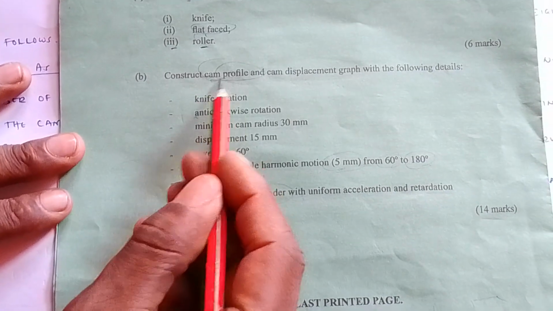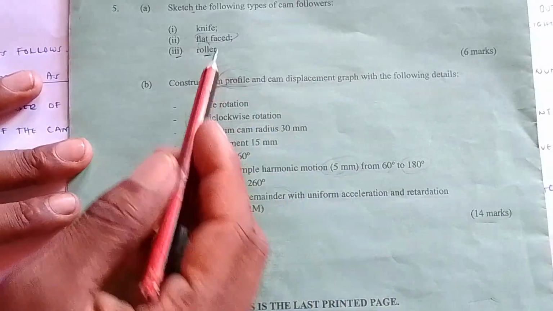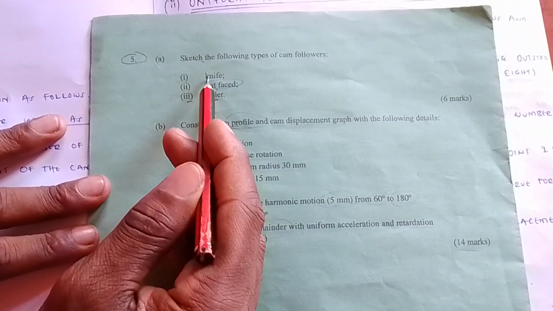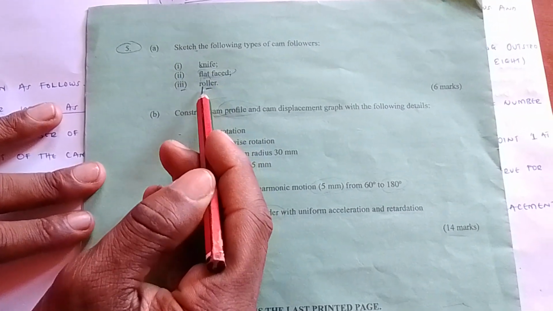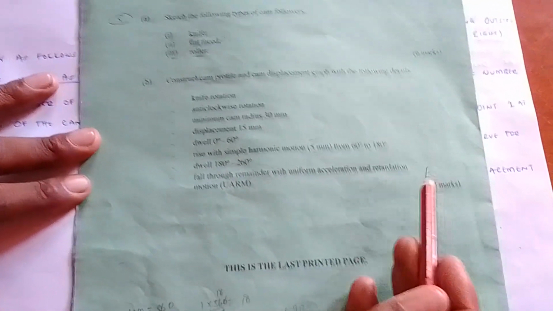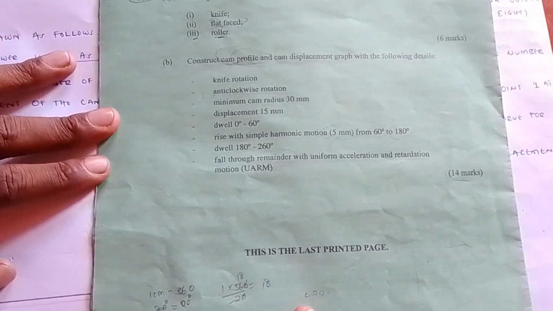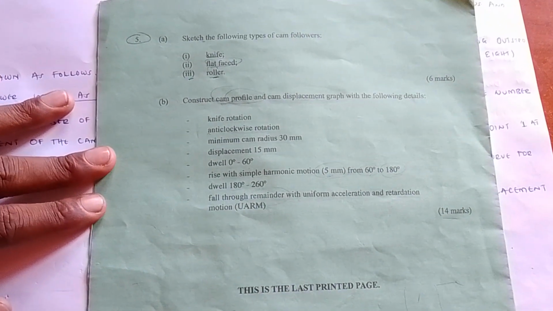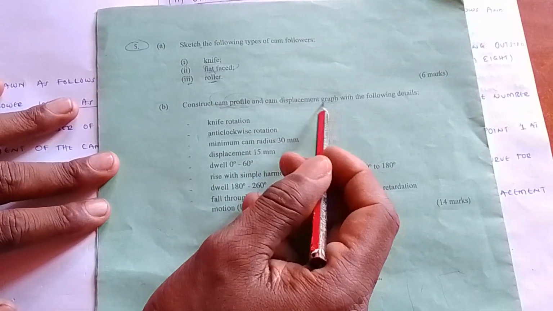You're told to construct a cam profile and a cam displacement. Already, we have already answered this question, number 5. We've already sketched the cam follower of the knife edge, flat-faced, and a roller. That one we have done. 6 marks, we already have it in the pocket. Now we are looking for the 14 marks, and we are halfway done. Now we are supposed to construct a cam profile and displacement graph.